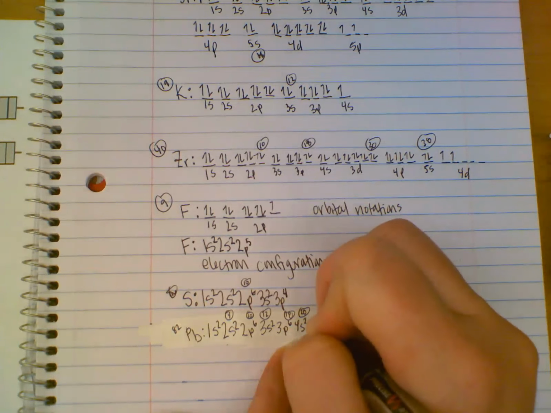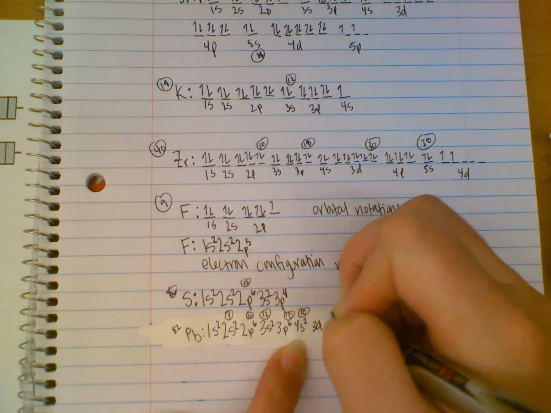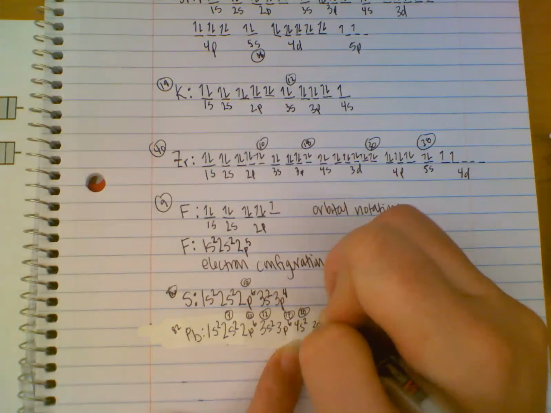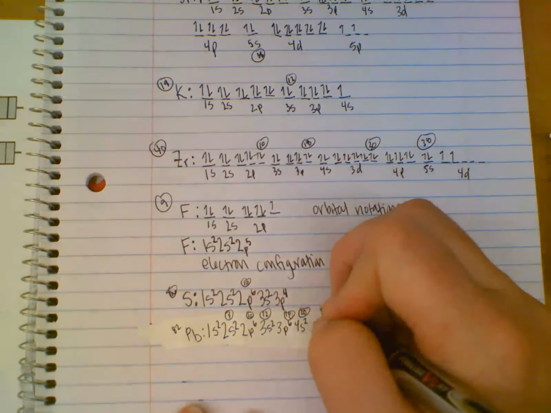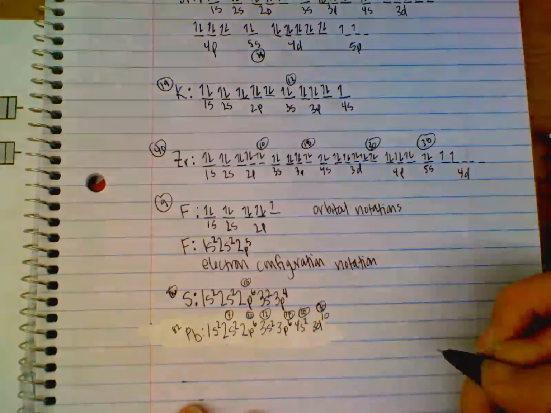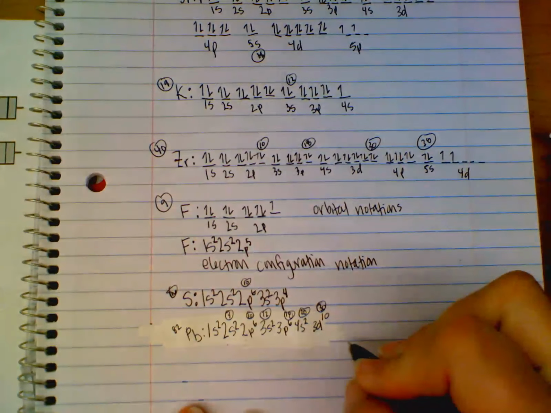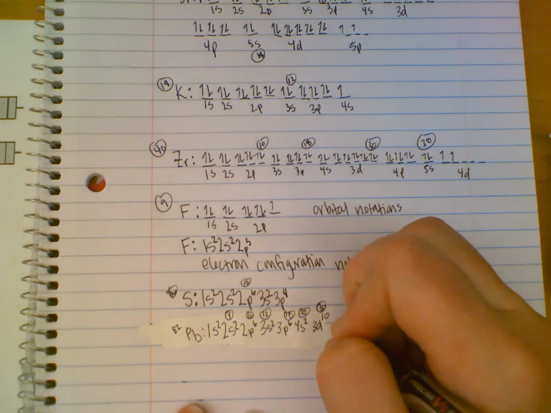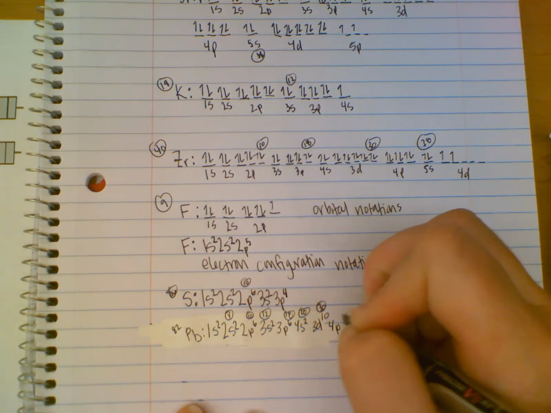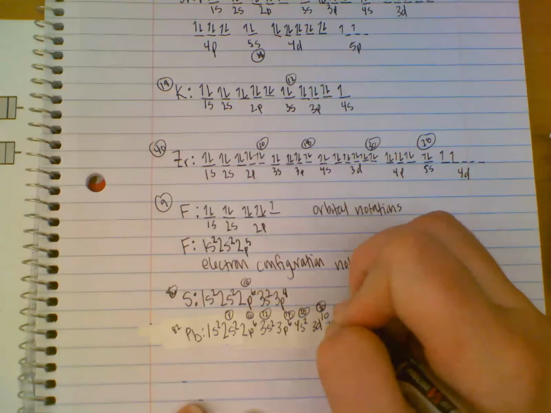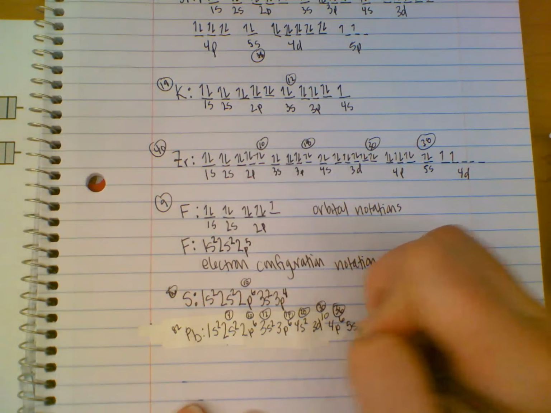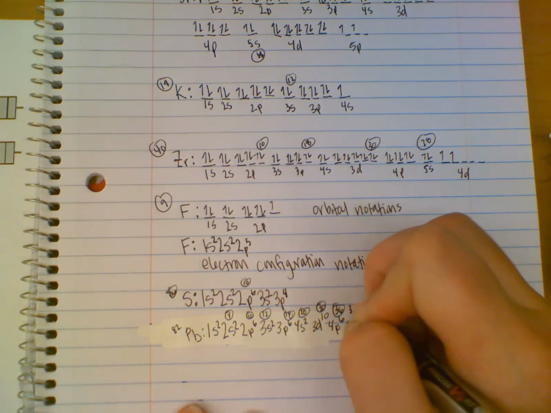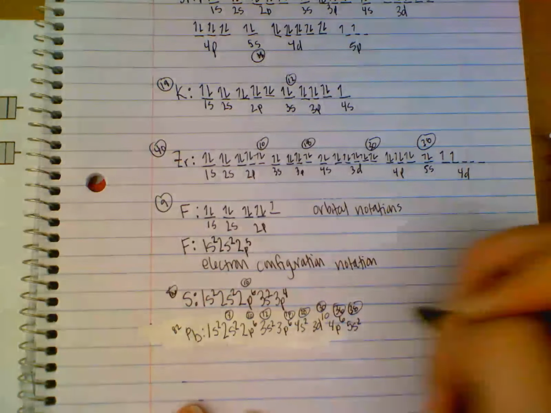After 4s is 3d, and d can hold up to 10 electrons because it has the 5 boxes and each one can hold 2. So that gives me 10 electrons. So that gives me a total of 30 electrons. I definitely am not on the line anymore because of the whiteout. We'll just keep going. After 3d is 4p. 4p holds 6. That gets me to 36 electrons. After 4p is 5s, which holds 2 electrons, which is 38 total electrons.